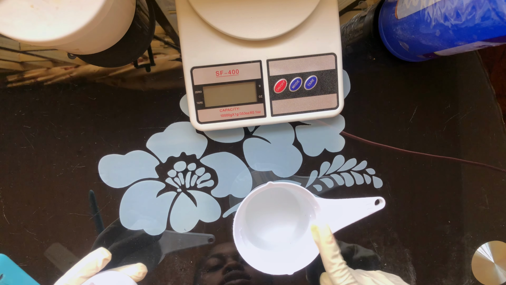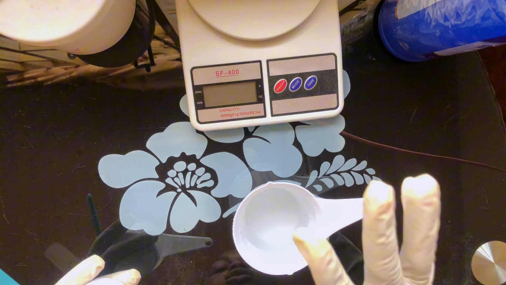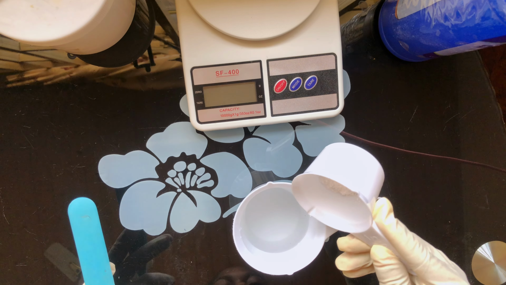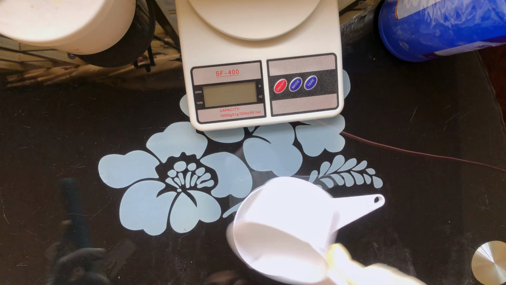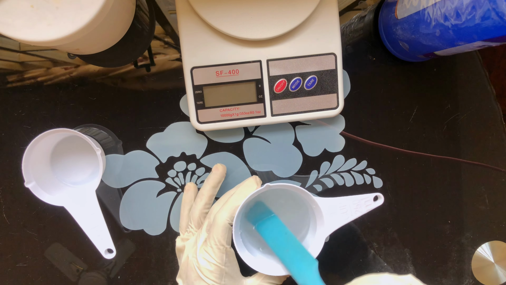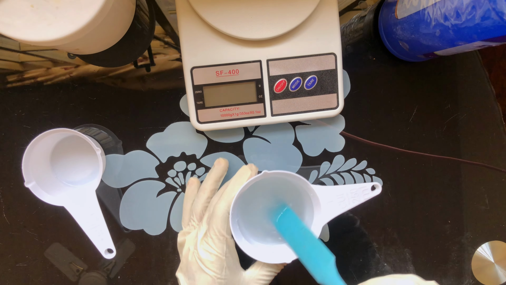Please make sure you are using distilled water. Don't use any other water. Distilled water or deionized water. So let's add it together. You're going to give it a stir gently. Don't let it spill on your skin, please.